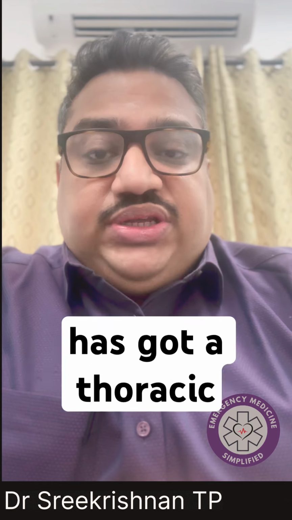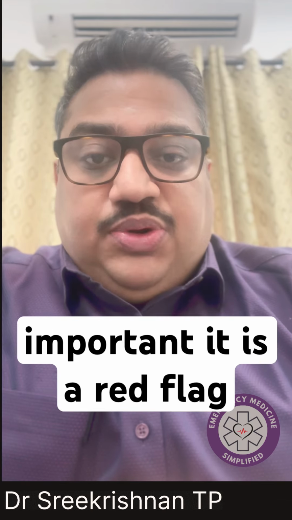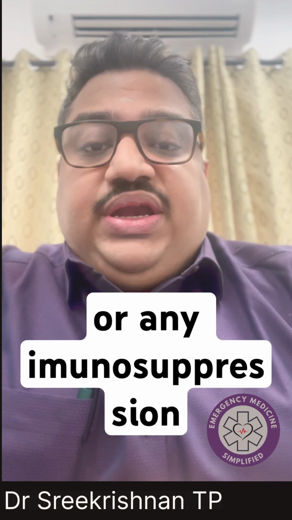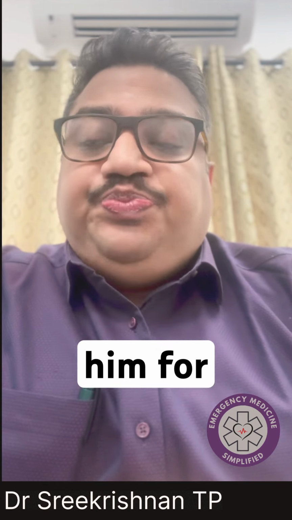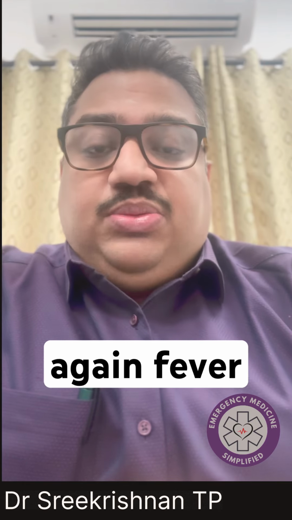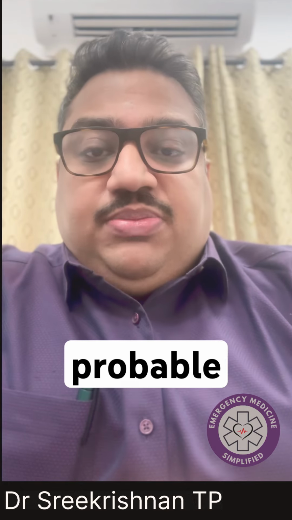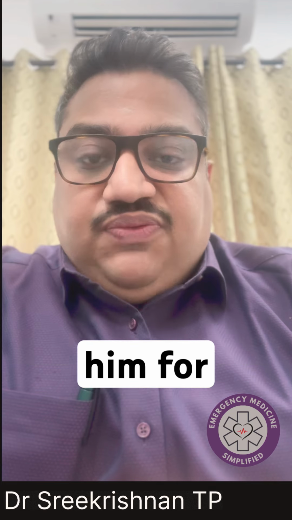And if the patient has got a thoracic pain, that is again very important. It is a red flag. Then another very important history that you need to look for is any previous history of HIV or immunosuppression, specifically any IV drug abuse. Any history of fever, weight loss. Fever points towards an infection and weight loss points towards probable malignancy. So those are very important questions that you need to ask.